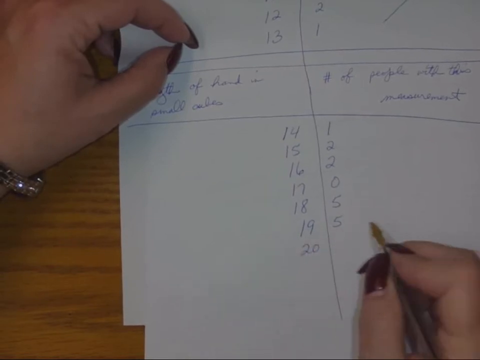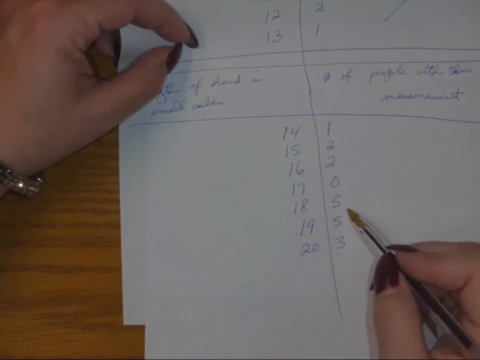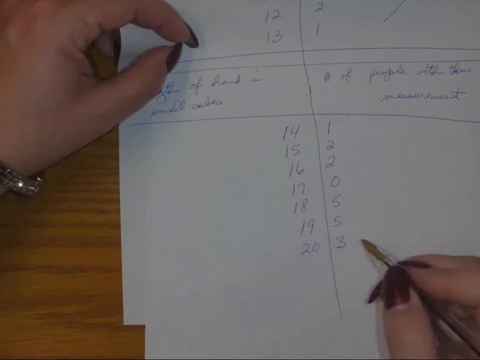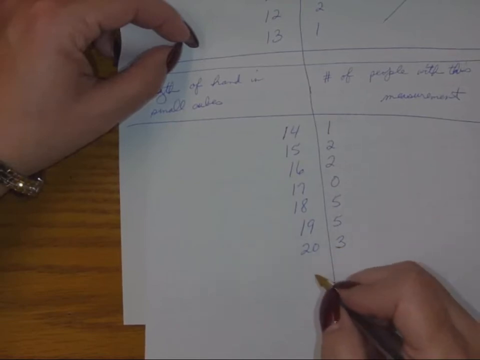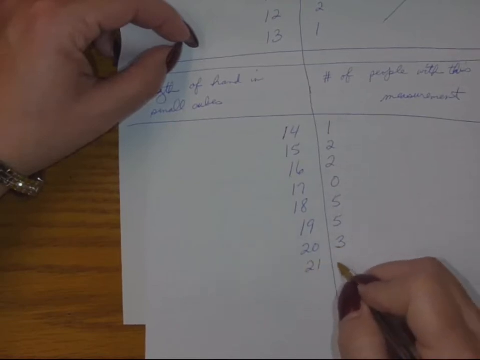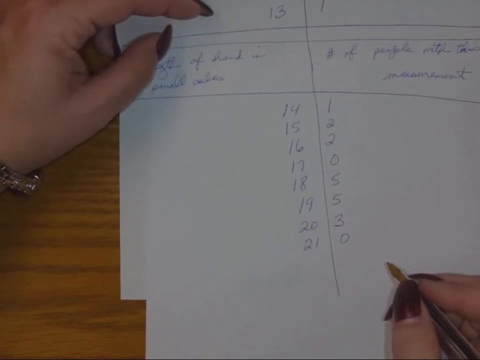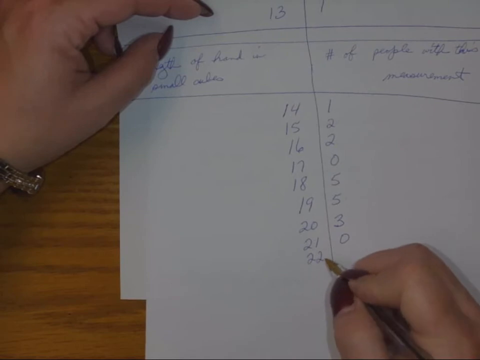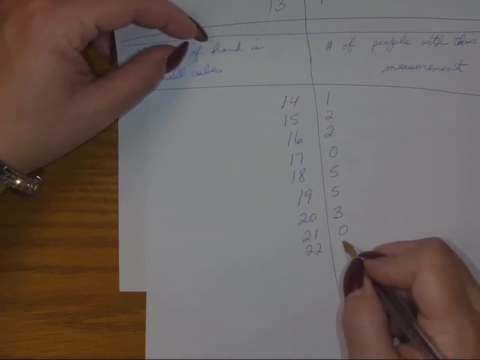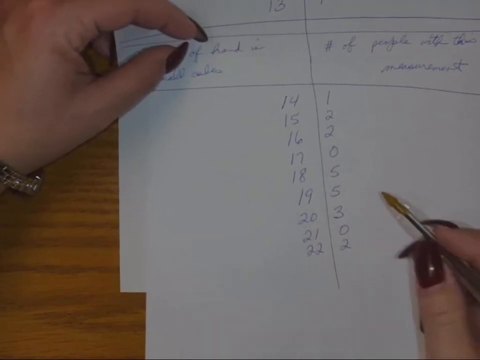And 20 was a 3. There were no 21s. 22, there were 2 of those.